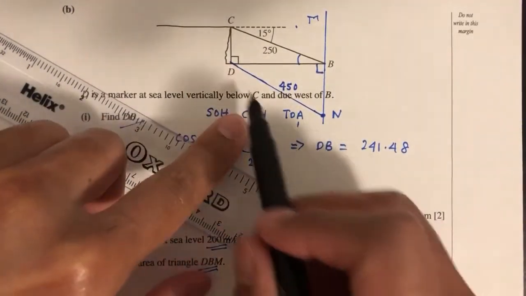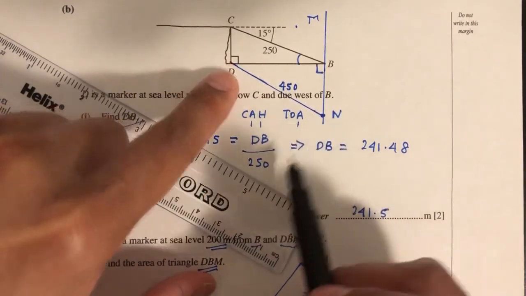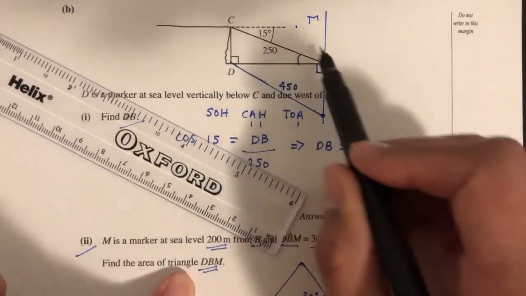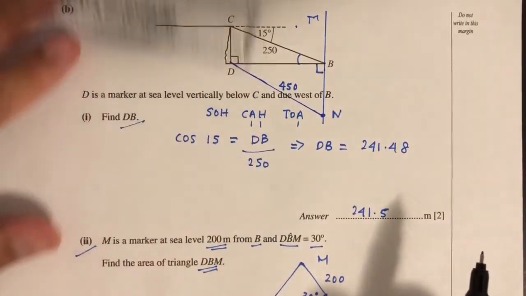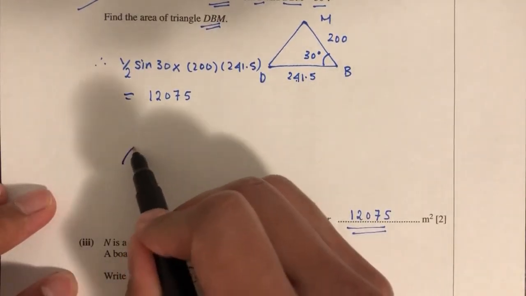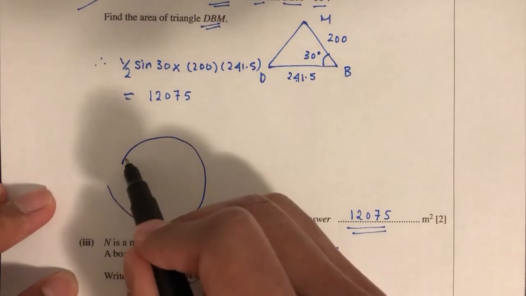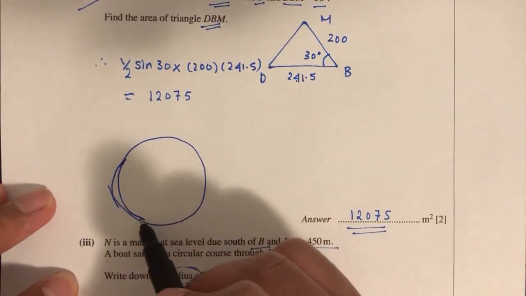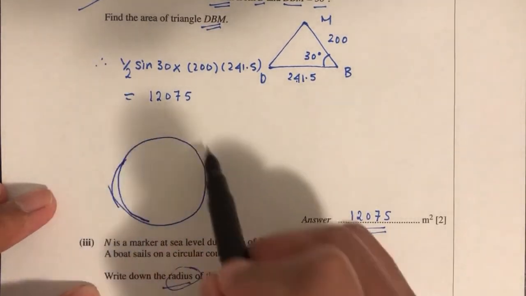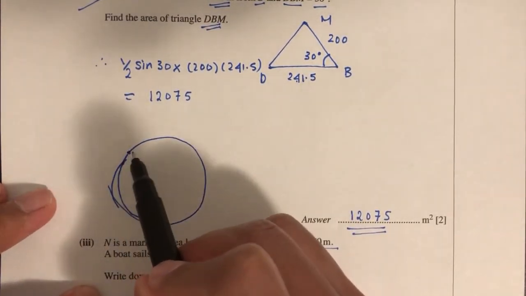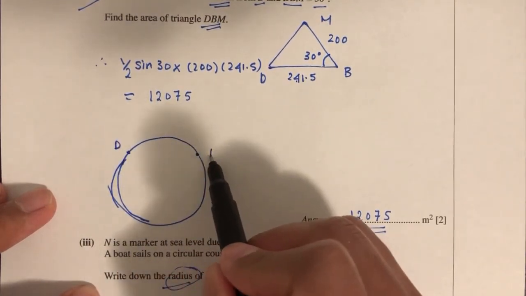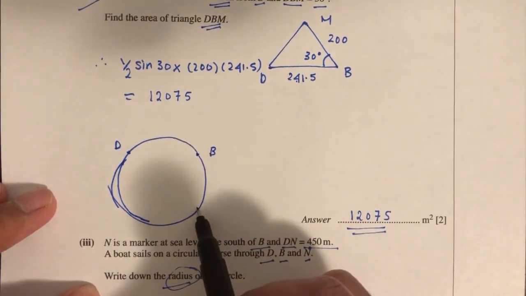So you observe that DBN is a right angle triangle, and if the boat is to travel in a circle between those 3 points, what do you have? Let's draw this again here for more clarity. We have a circle, it's not perfect, but you get what I mean. The boat travels in this path. Here we have the point D, here we have the point B, and here we have the point N.